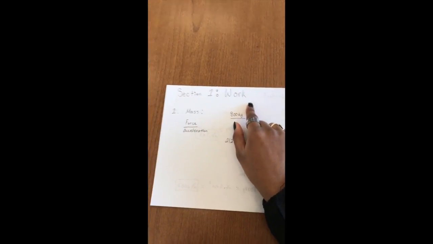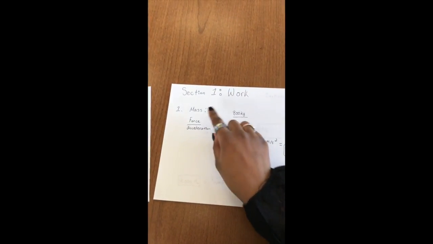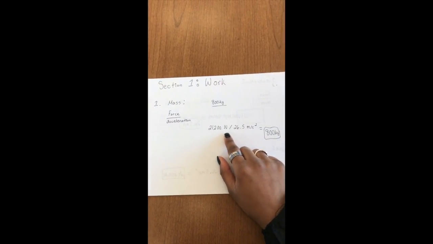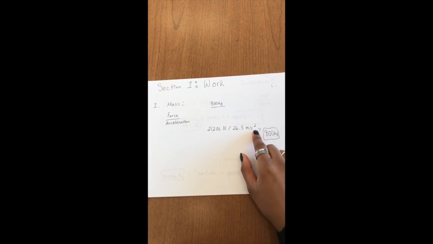Section 1, Work. To first find work, we're going to do force divided by acceleration to get our mass. So we're going to take 21,200 newtons divided by 26.5 meters per second squared, and that's going to equal 800 kilograms, which will be our mass.